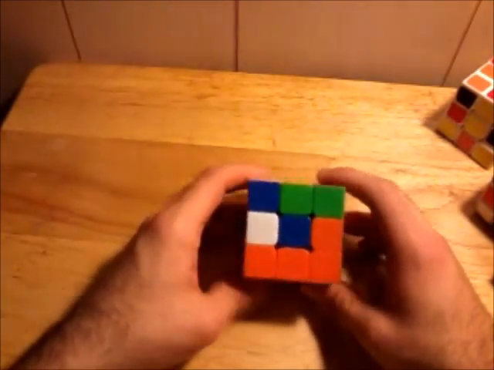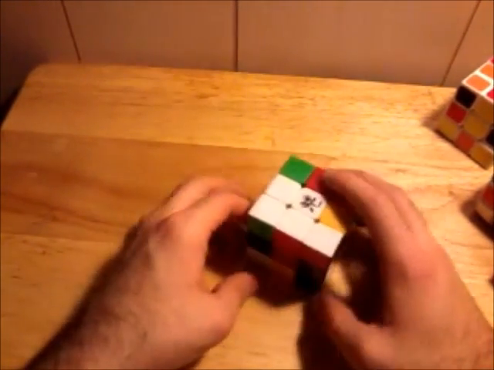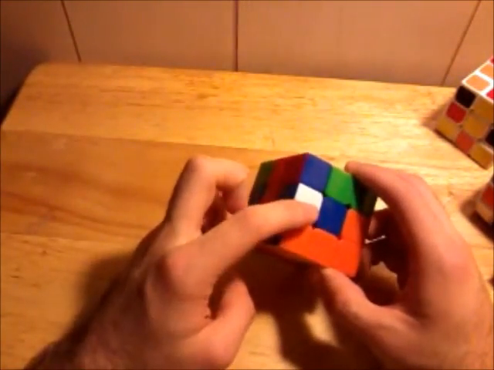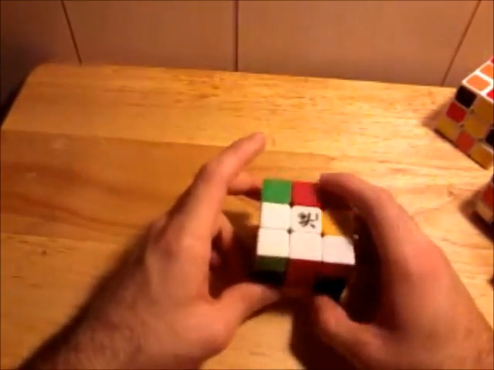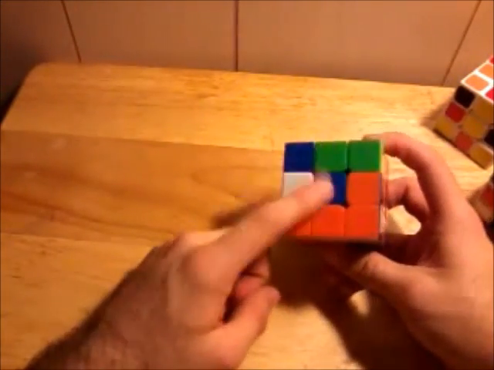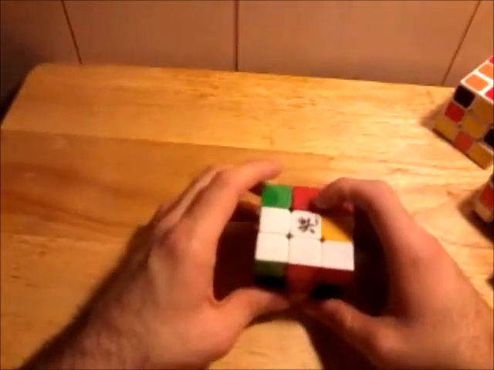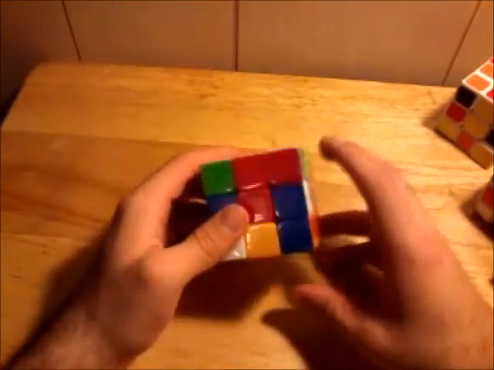So the next part is I'm going to be looking for a piece that's white on one side, blue on the other. Where is it? It's right here. Remember how I told you, be careful when moving the pieces that are already solved. I want to align blue with blue. How do I do that? The only way that I can do that is what I like to call turning the white down. This is what I mean.